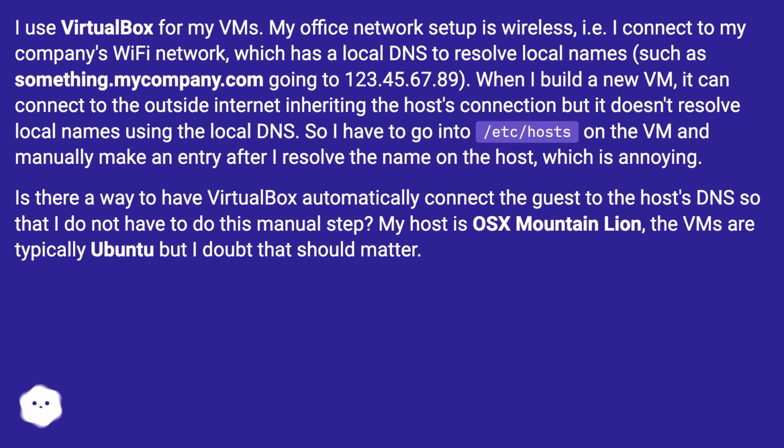Is there a way to have VirtualBox automatically connect the guest to the host's DNS so that I do not have to do this manual step? My host is OS X Mountain Lion. The VMs are typically Ubuntu, but I doubt that should matter.